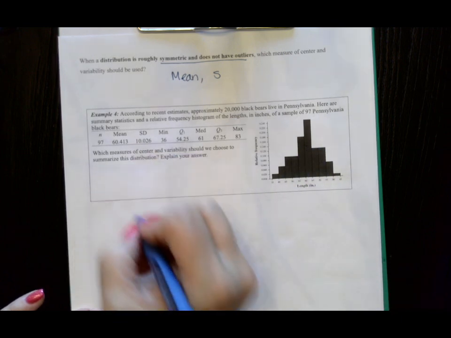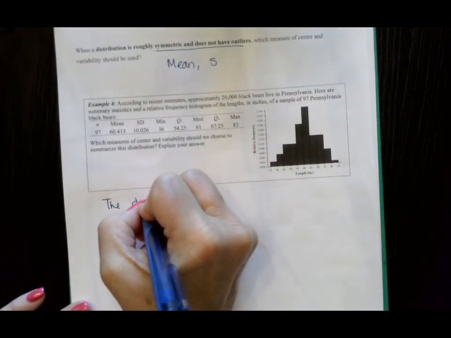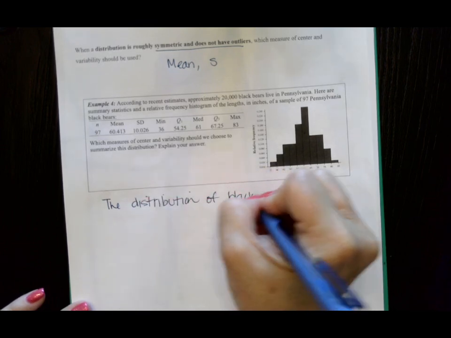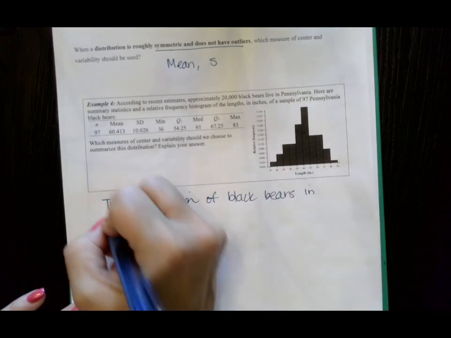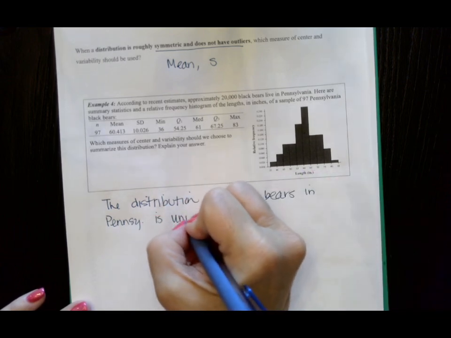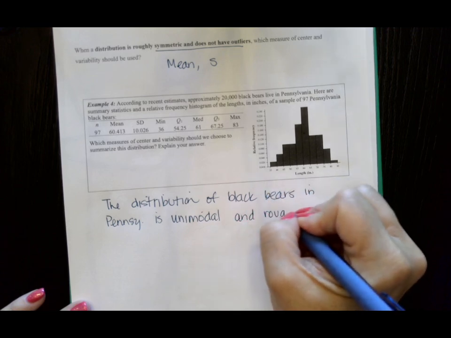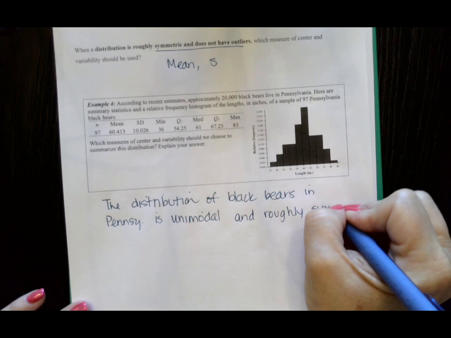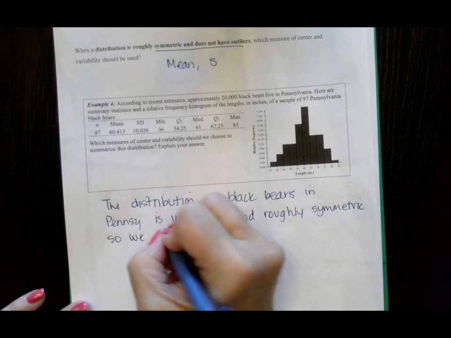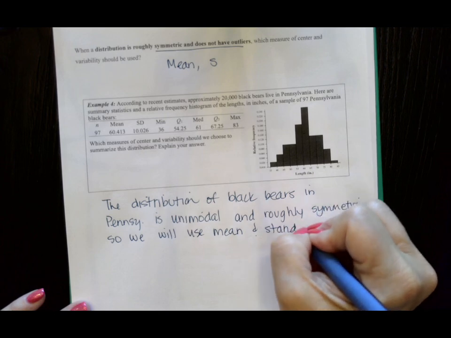I'm going to write down here where I have more space. I would say the distribution of black bears in Pennsylvania is unimodal and roughly symmetric. So we will use mean and standard deviation.